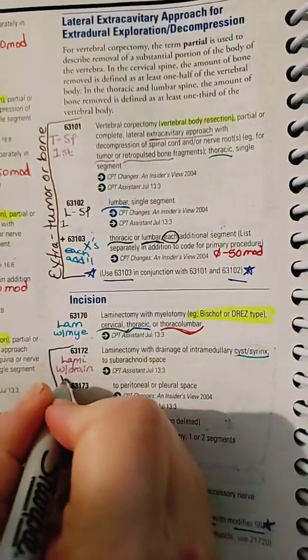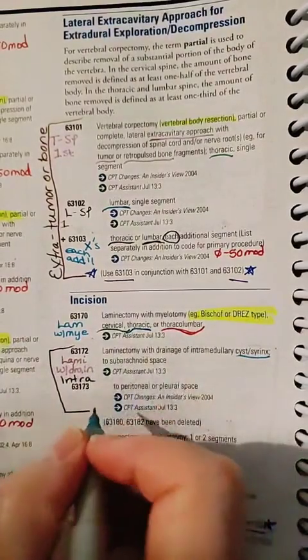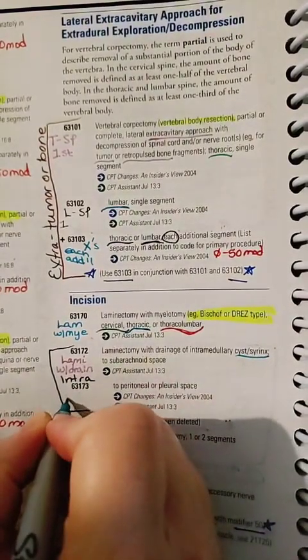This is intra, and this is pleural. Well, peri and pleural.